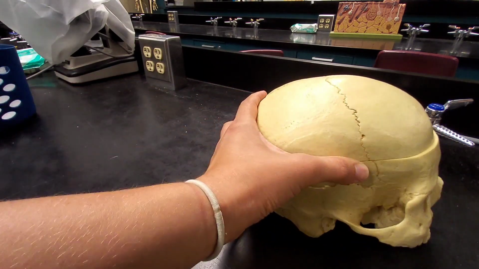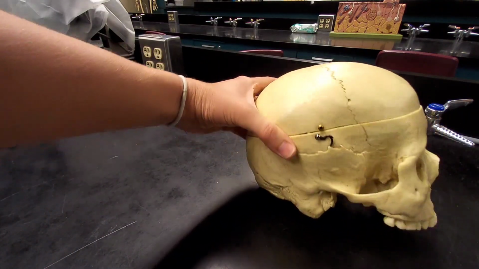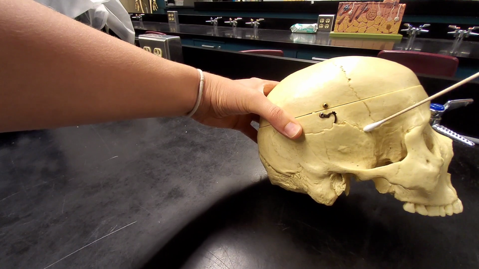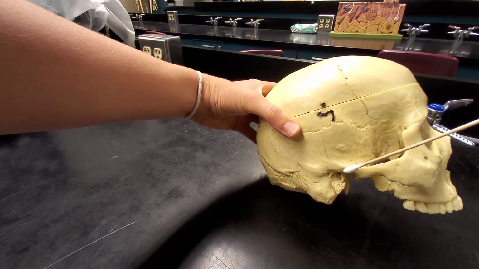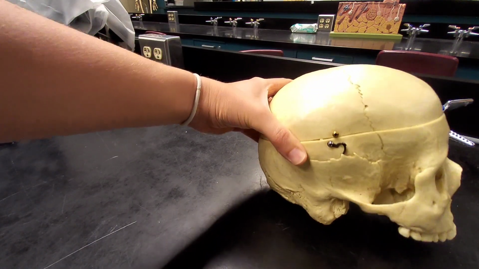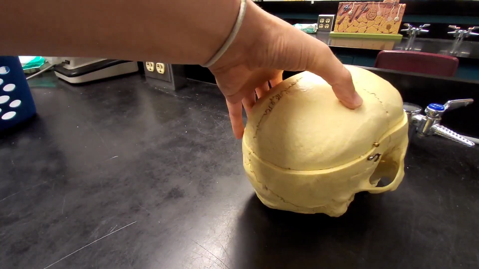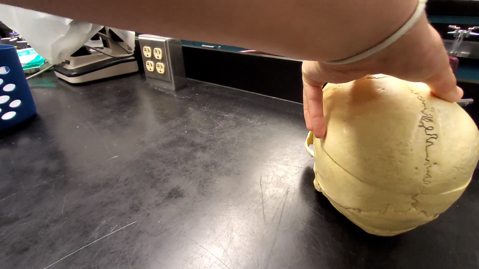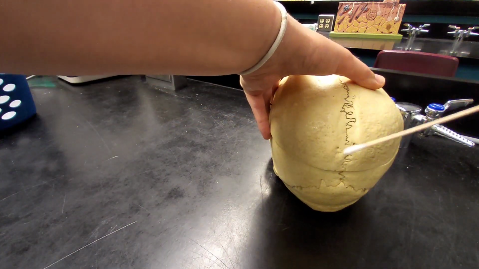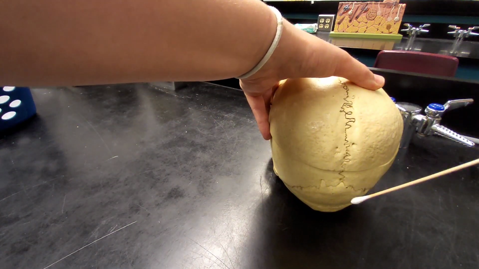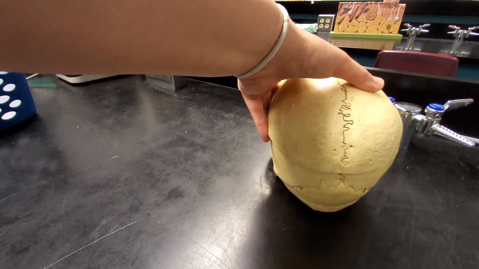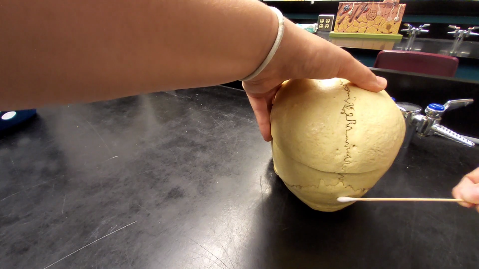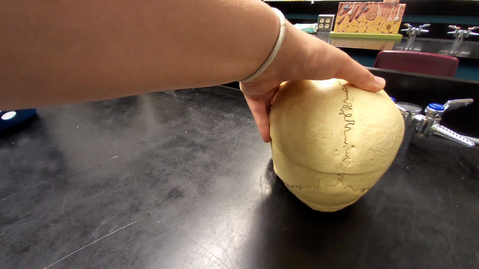If we turn this to the side now, we can see the squamous suture. That's going to be this guy here, separating the parietal and the temporal bones. And then from a posterior view, we can see this kind of upside Y-shaped suture. So this is going to be our lambdoid suture, and it's going to separate the 2 parietal bones from our occipital bone, which is the most inferior.